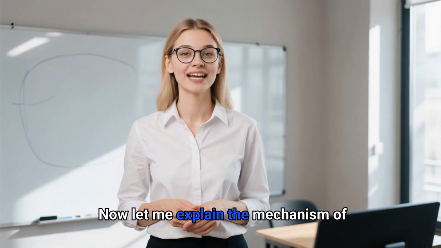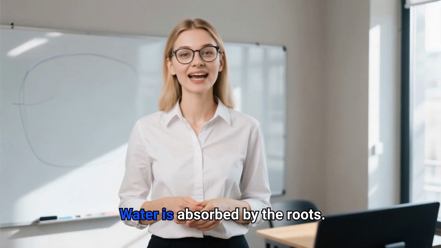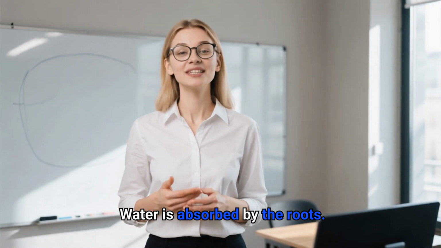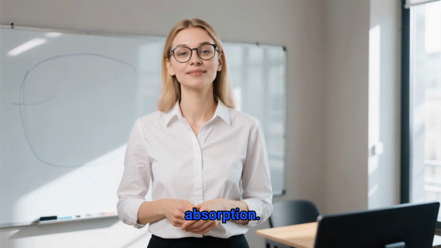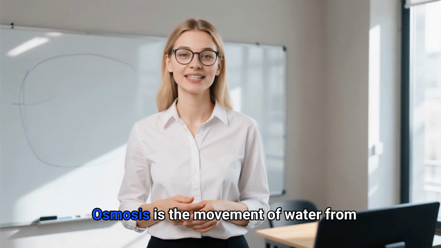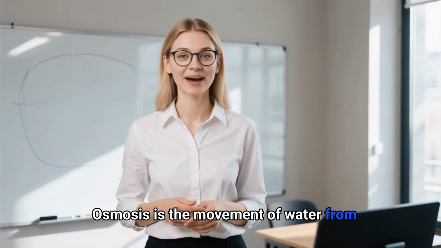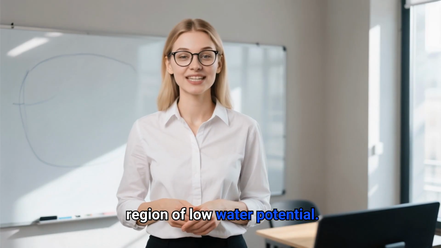Now let me explain the mechanism of water transport in plants. Water is absorbed by the roots. Root hairs increase the surface area for absorption. Water enters the root hairs by osmosis. Osmosis is the movement of water from a region of high water potential to a region of low water potential.